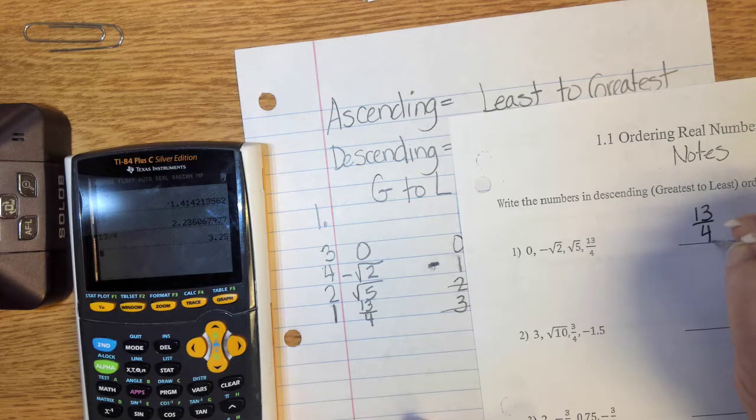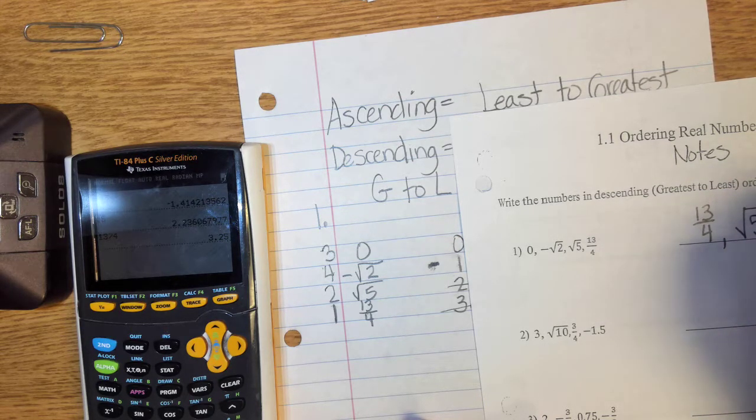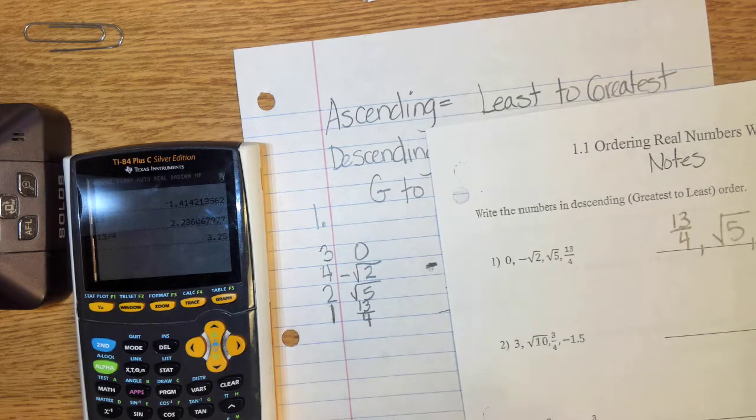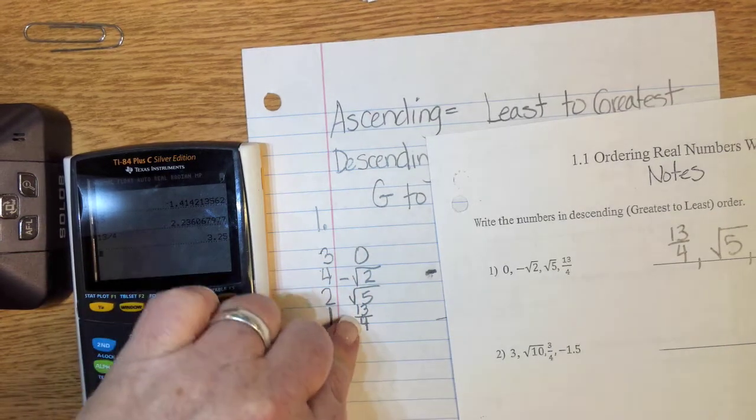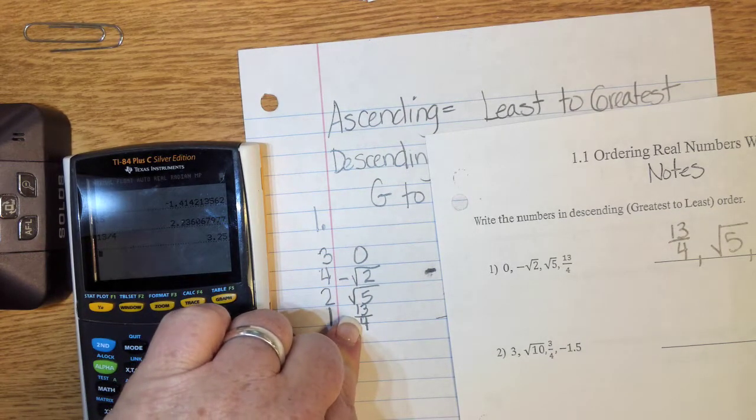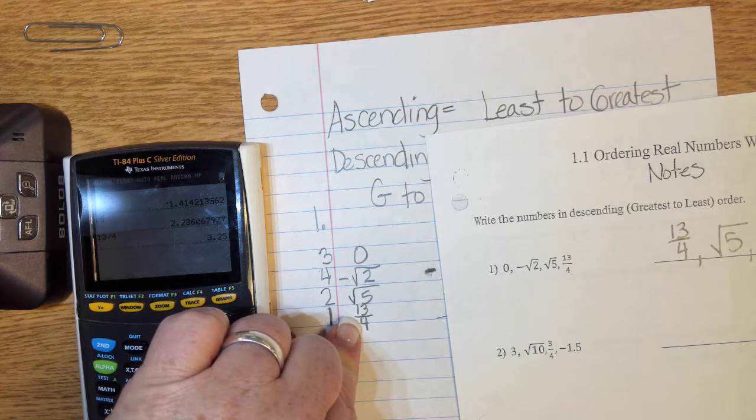Now, I can come over here and very easily, first biggest number was 13 over 4. Second was square root of 5. Third, 0. See, I almost did it. And now, negative square root of 2, and I can put them in order. Okay? If you don't list these, you get confused as to which one belongs with which.